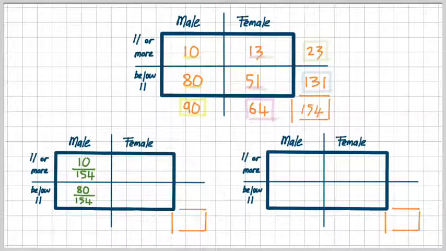And then, similarly, we can use the 80 males who scored below 11 and write that as 80 out of 154, or 80 divided by 154. Next number is 13. 13 out of 154 females got 11 or more on the beep test. And the last one is 51 out of 154 females that scored below 11 on the beep test.